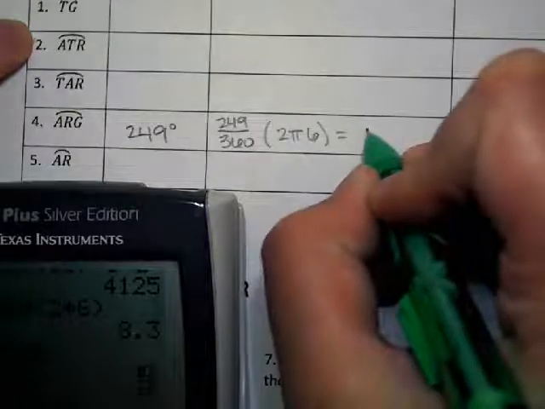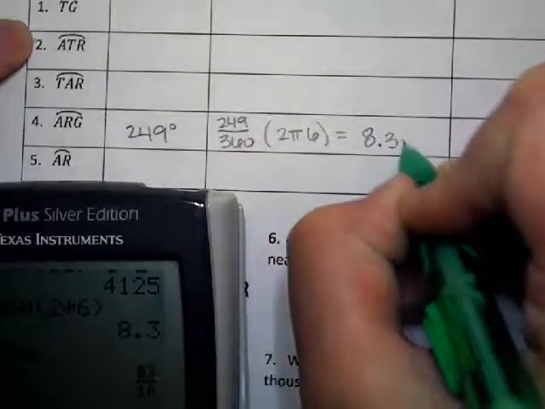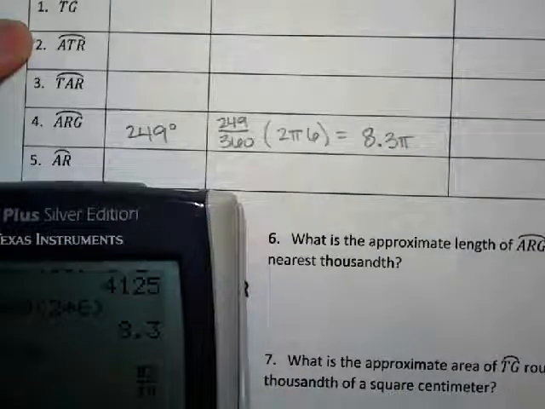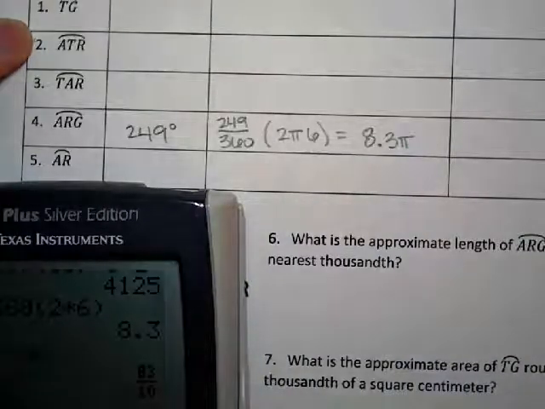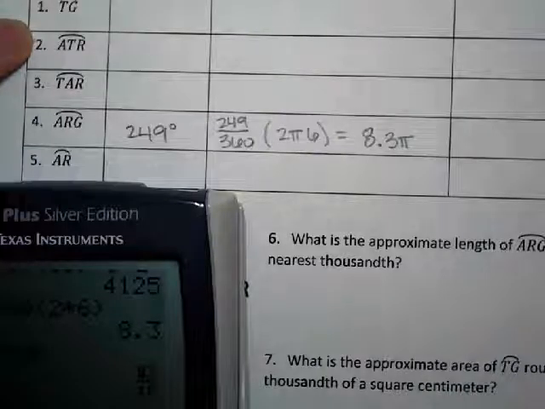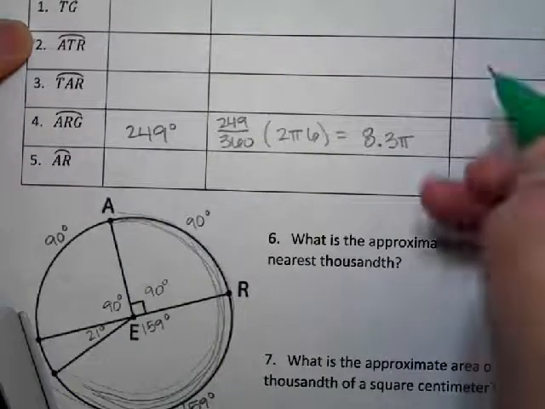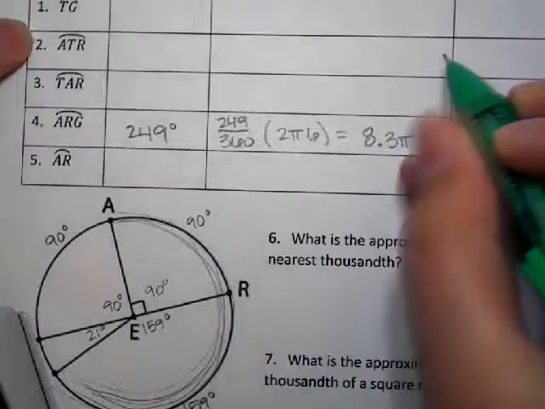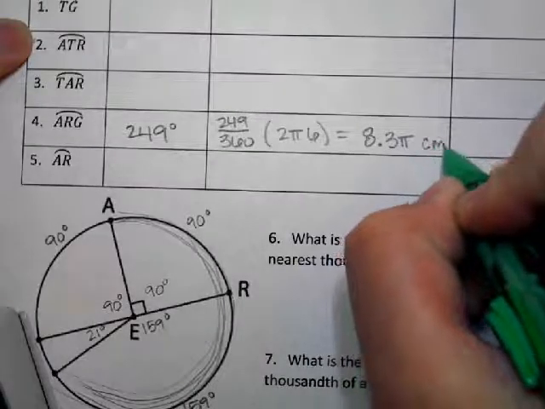Okay, now this is a good decimal. Listen carefully. This is a good decimal because I'm not rounding. Okay, the only reason I'm doing a decimal with a pi on this one is because it's not a rounded decimal. This is an exact decimal. Okay, that's why it's not making me uncomfortable. So I've got this, and then this is a length. So I've got centimeters as my units.